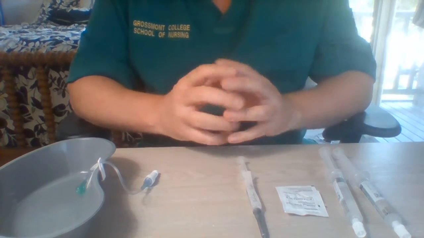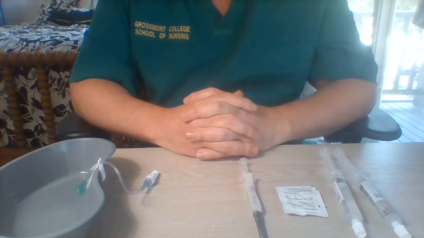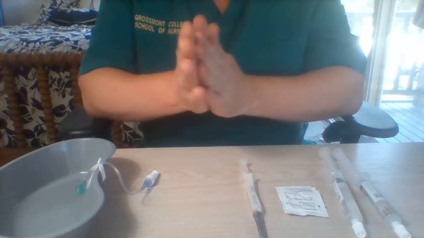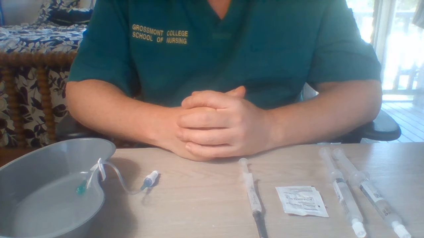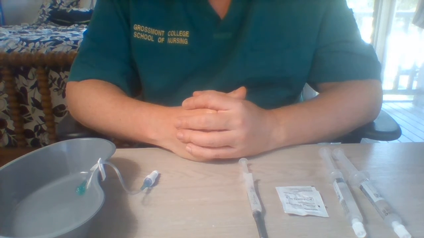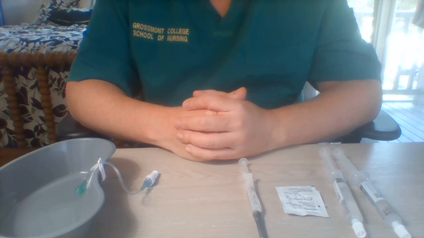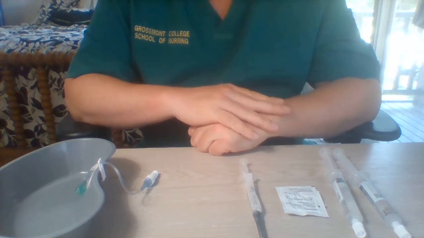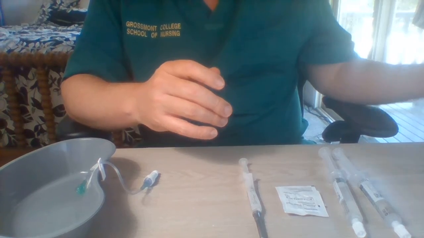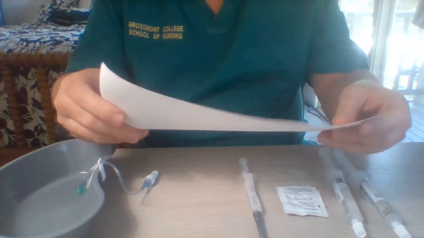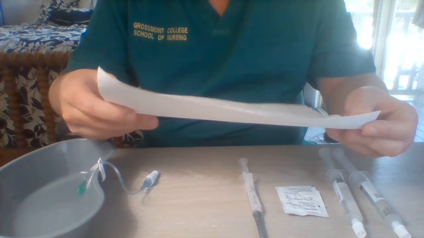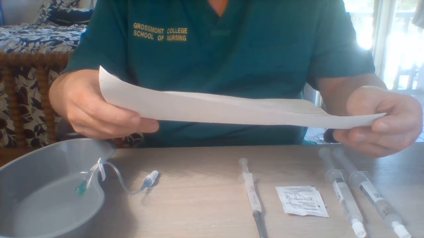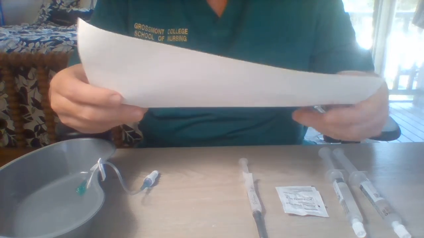So I come to the patient's room. Hello, Mr. Johnson. I have your Zofran here for you. I'm performing hand hygiene. This is your antiemetic to help with your nausea. Once again, I need to ask the patient if they have any allergies. I need to check the patient's ID bracelet, comparing with the MAR, the patient's name, MRN, and birthday. Have the patient tell me their name and date of birth.